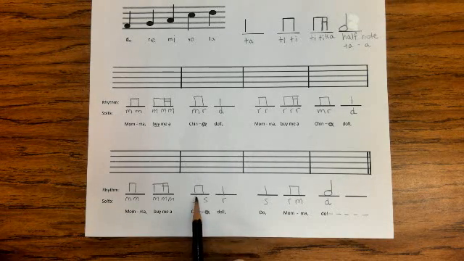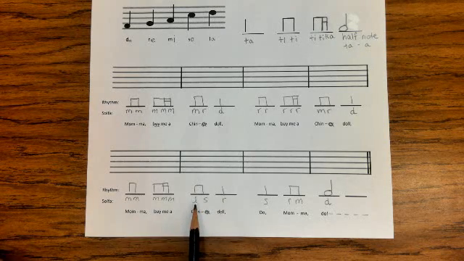I draw my L in a cursive L, a loop, so that it does not look like a ta, so that there's no confusion when you're copying. You do not have to, but you can if you want.